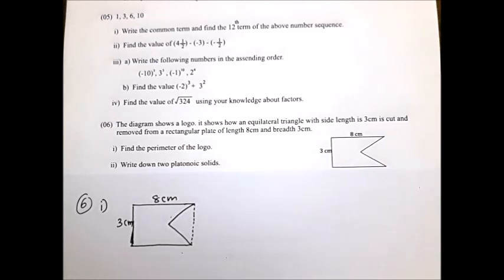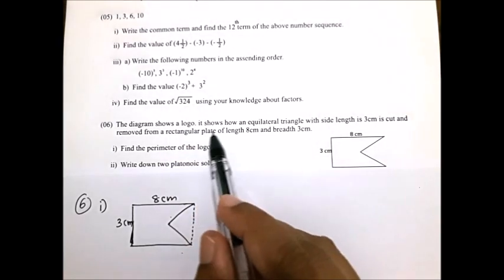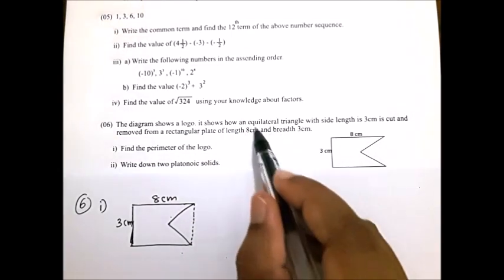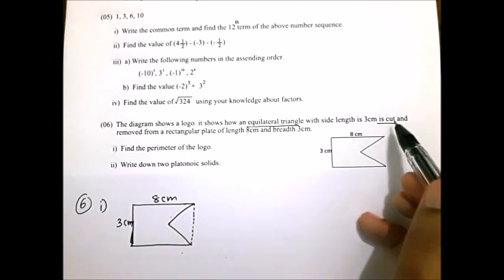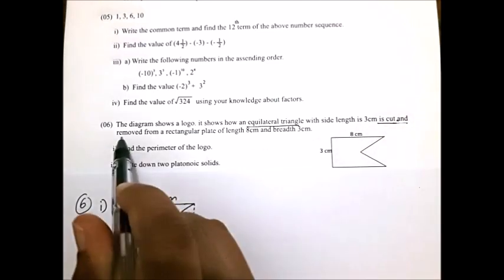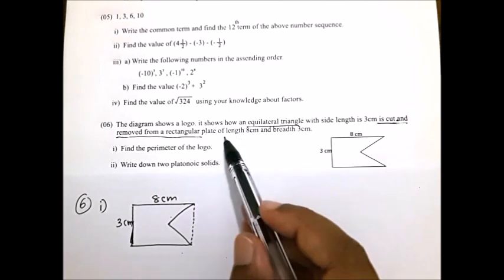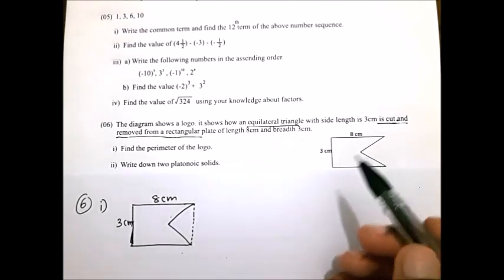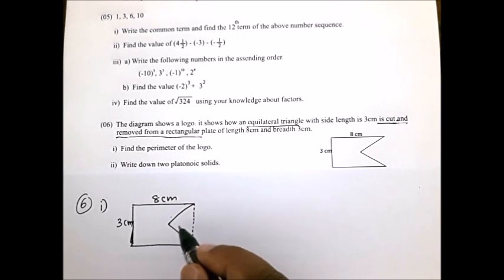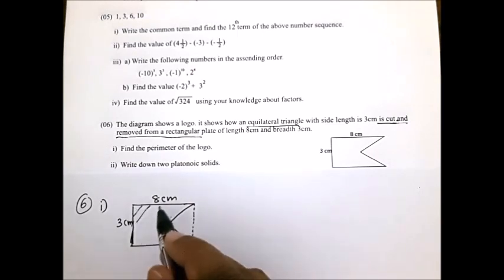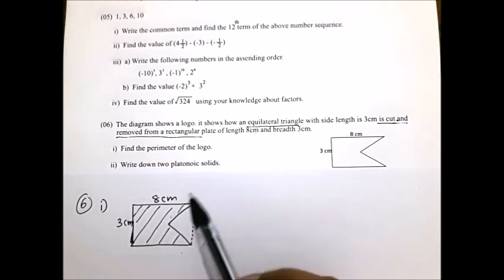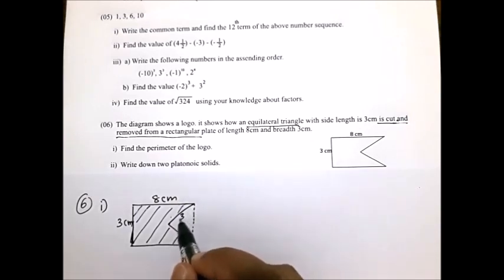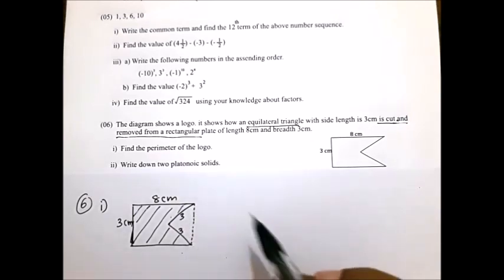Let's start sixth question. A diagram shows a logo. It shows how an equilateral triangle with side 3 cm is cut and removed from a rectangular plate of length 8 cm and breadth 3 cm. This is the removed part and this is the remaining part, and this shaded part represents the logo. Length of side of equilateral triangle is 3 cm. So length here 3, this one also 3.